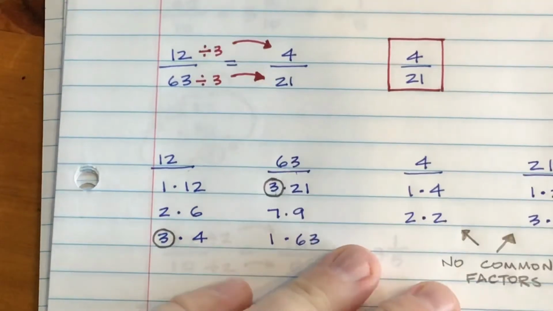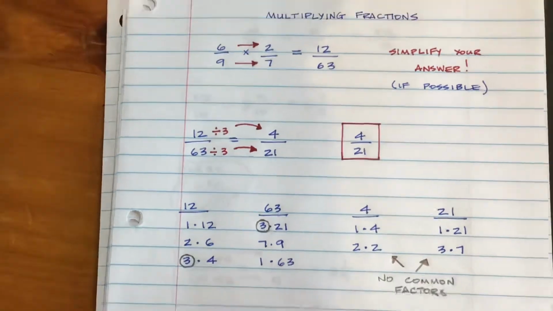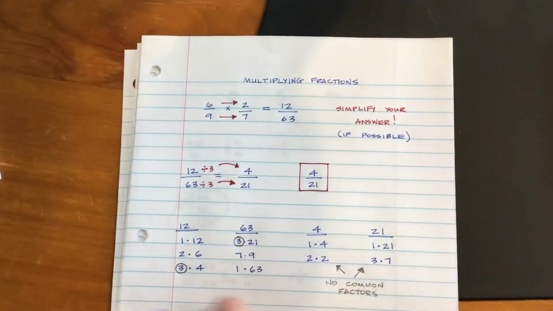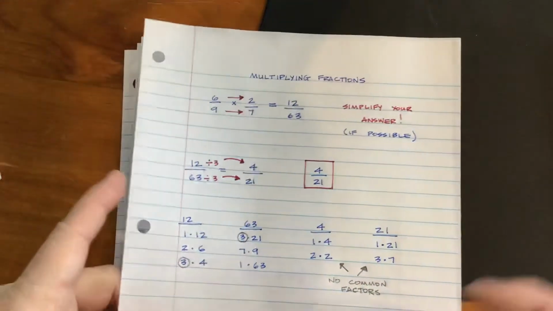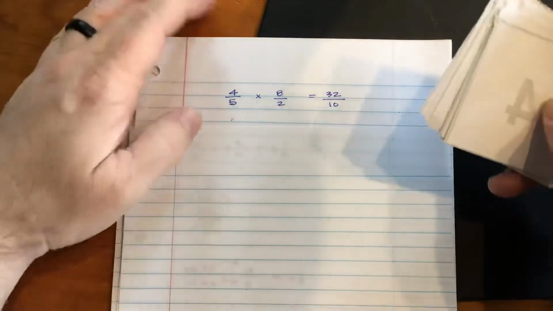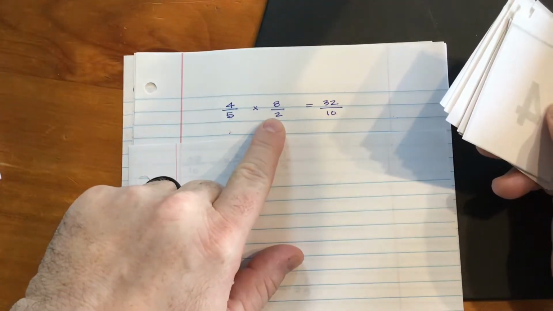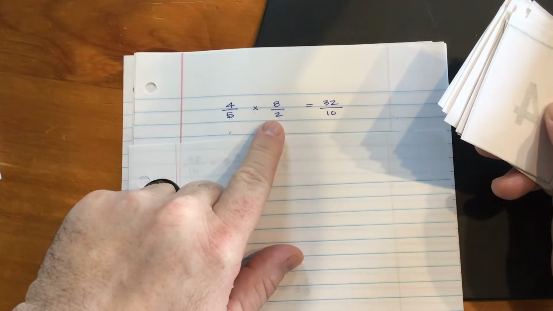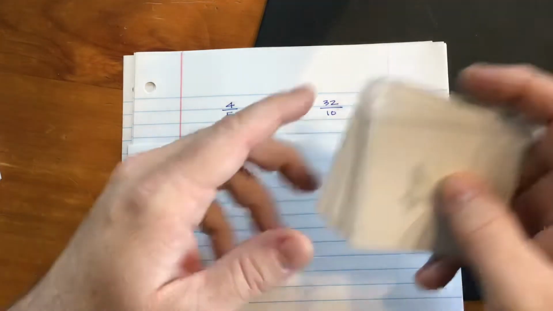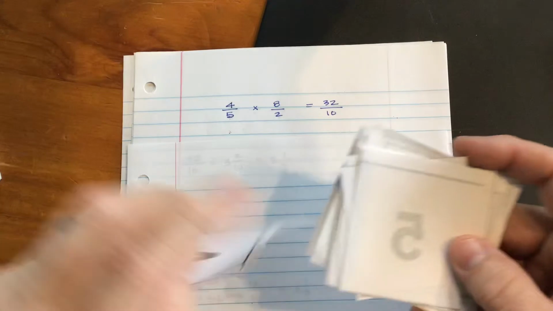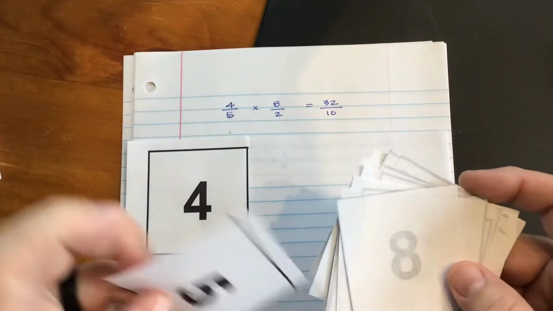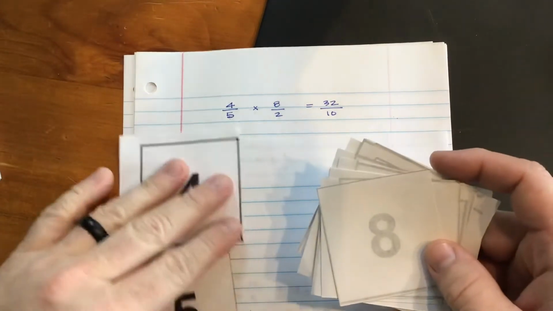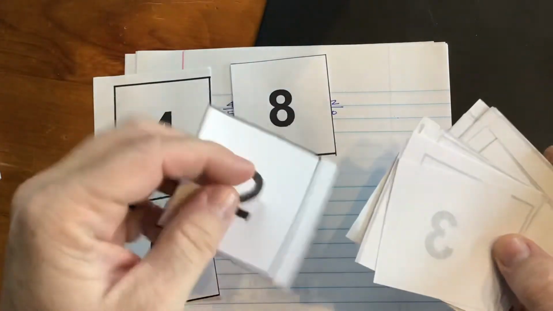You can keep playing this game, you can keep turning over cards and making different fractions and practice multiplying, but you're going to run into a couple of other issues along the way. So let's talk about one of the ones you might run into. One of the things that you might run into is one of your fractions being an improper fraction where the numerator is larger than the denominator, or you might even end up where both of them are that way. So for example, if I was playing, we got 4/5, turn over some more cards, 4/5 times 8 over 2.